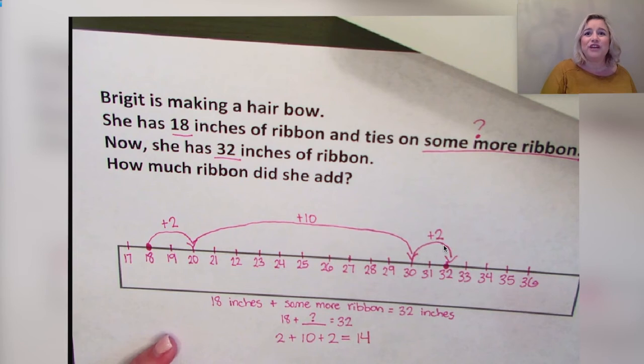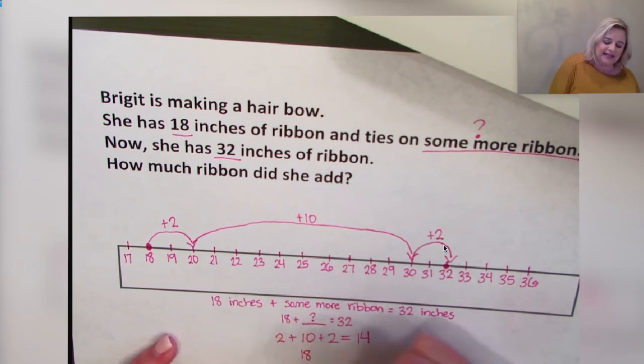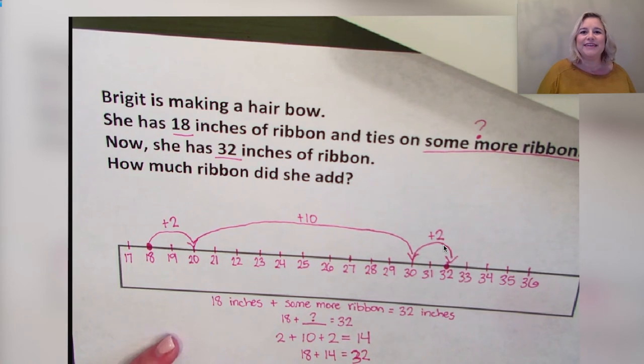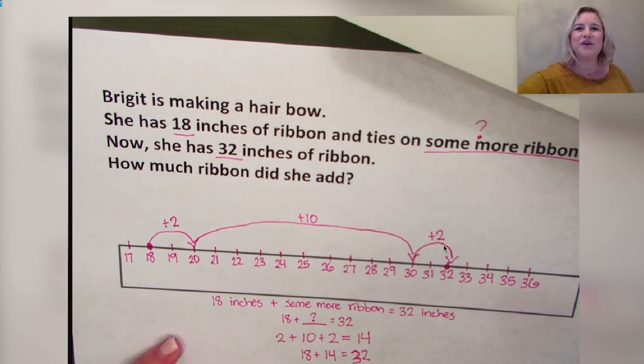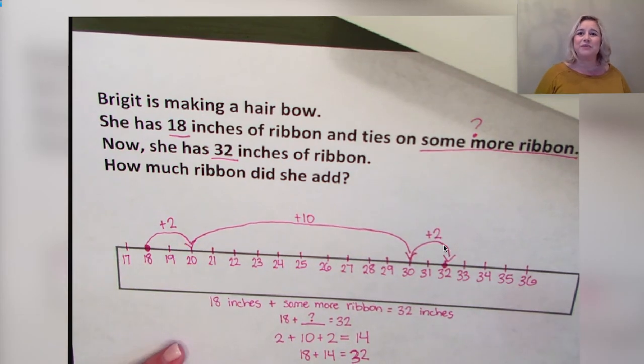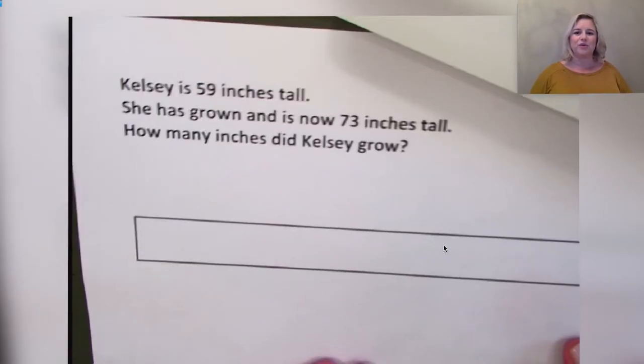So have we figured out the missing ribbon length? Very good. We have found the missing add-in or missing piece to our equation. So now we can write 18 plus 14 equals 32. Excellent job, boys and girls. We just helped Bridget figure out her missing piece of ribbon. Now we're going to help Kelsey figure out how much she has grown this year. I want you to read this problem on your own, and then I am going to read it with you.